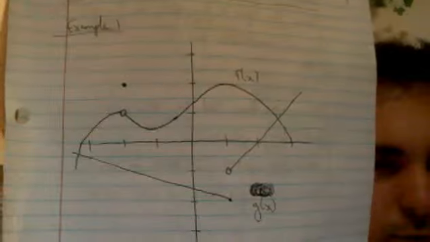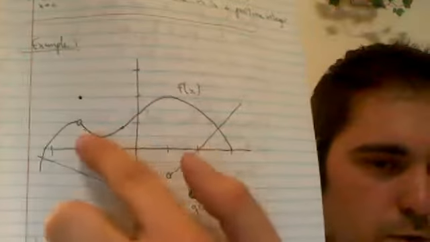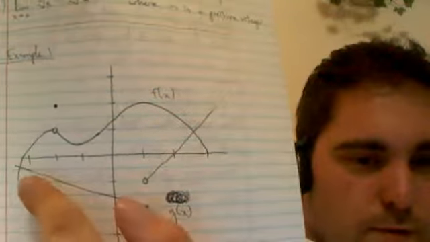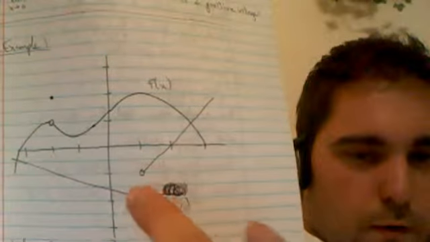Here we have a graph of two functions. F of x is this curved function here, and g of x is this piecewise defined linear function here. So the first one is the limit as x approaches -2 of f of x plus 5g of x.